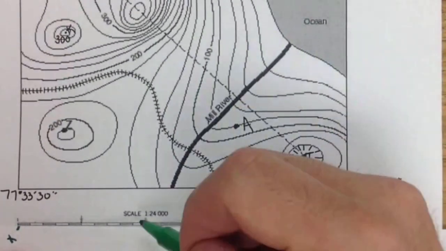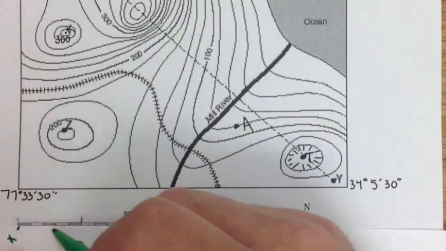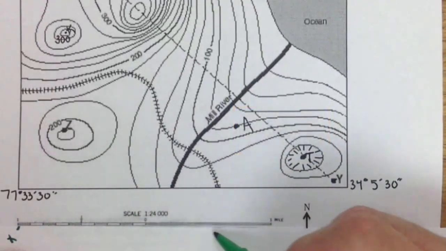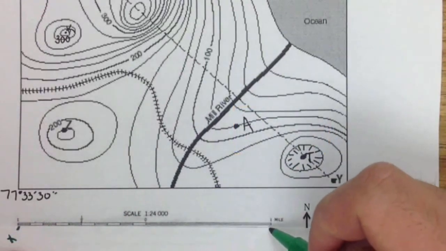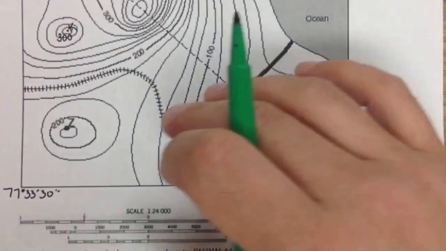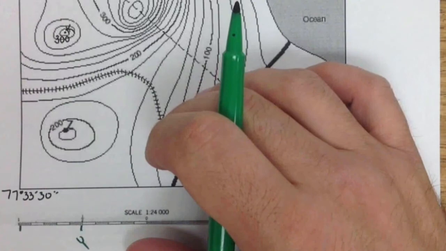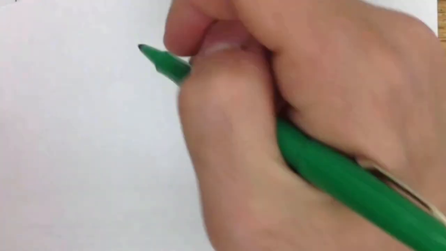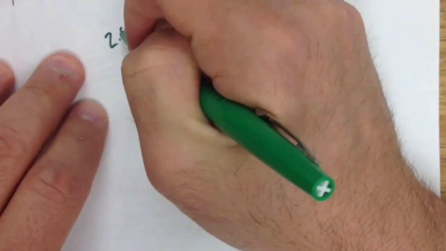The first mile is broken up into smaller parts. Then we have our whole mile here. This whole distance is 2 miles. And then I'm going to bring this piece over here, and I'm going to notice that it's a half a mile. So our answer becomes 2.5 miles. That is how you use the bar scale.